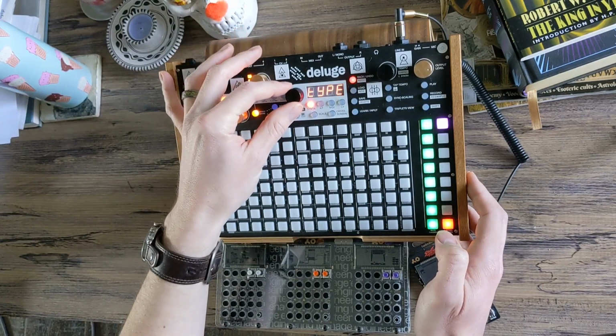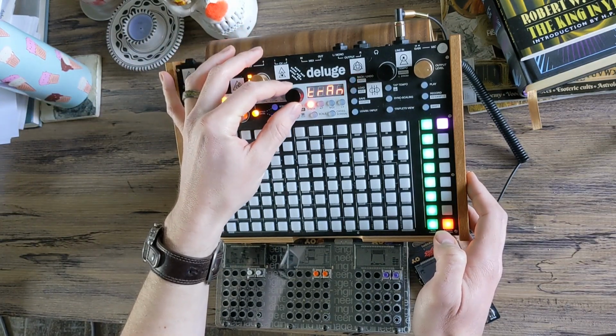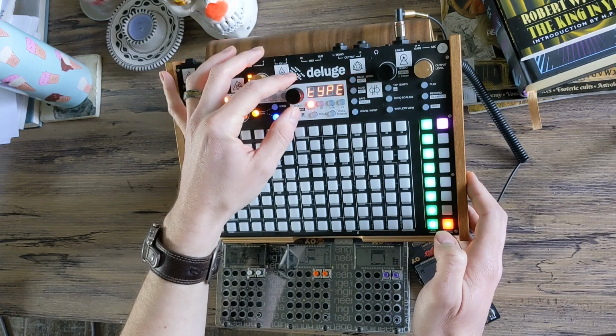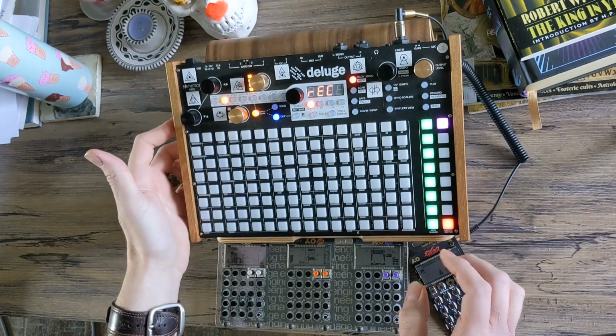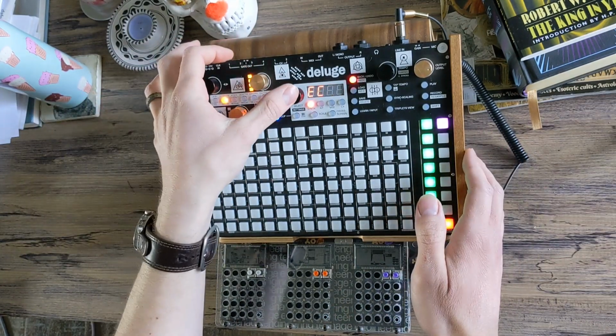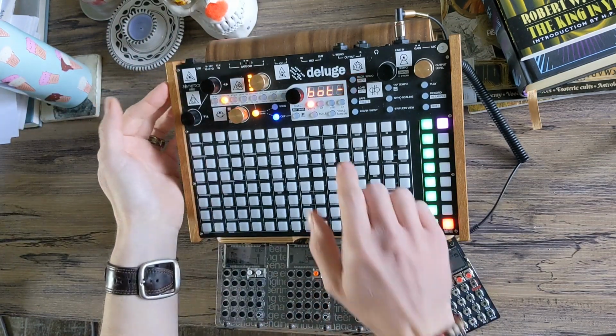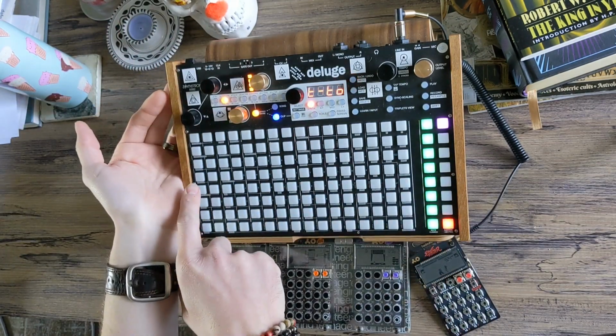Type. This allows us to change the type of the source for the oscillator. So we have 3 triggers, pulse, volume. Now we're going to do record, because we want to record a sample. We're going to hit select again. You're going to see the record flashing over here.